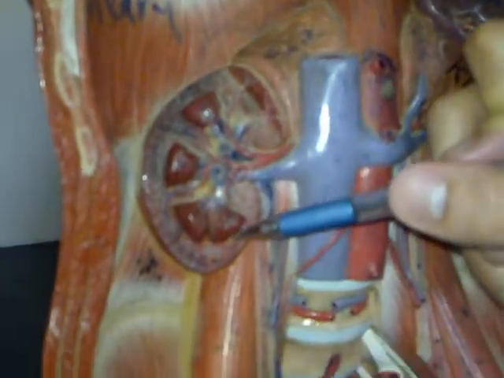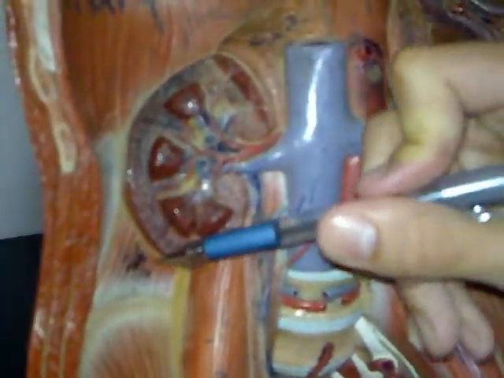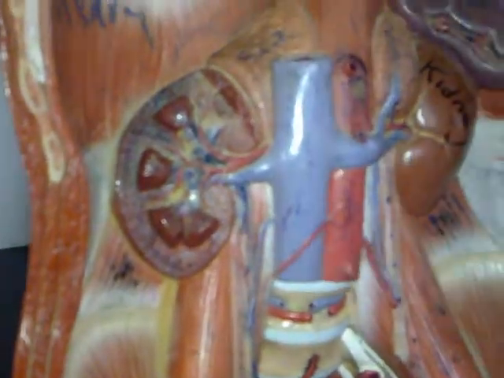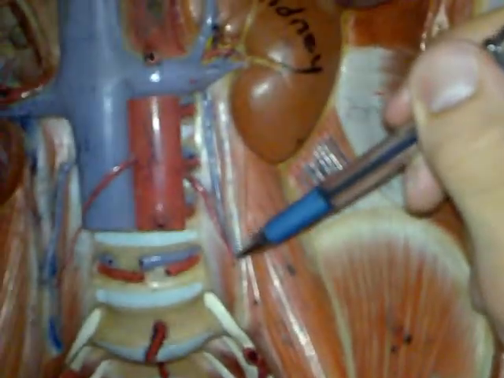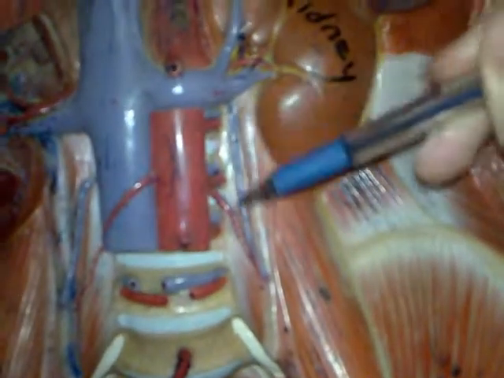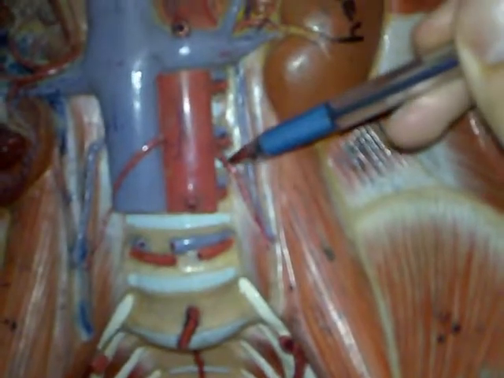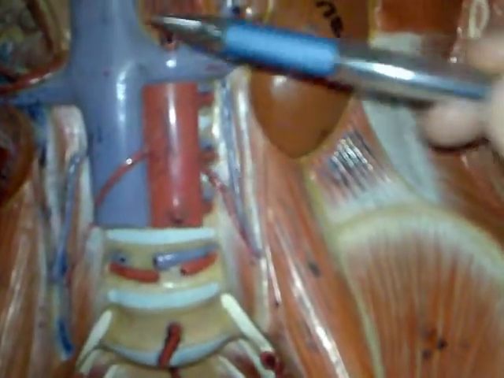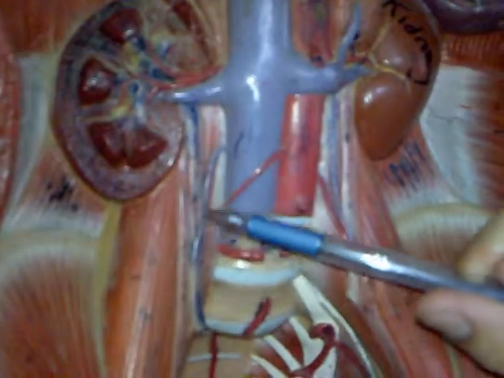And by the way, from the pyramids you have these medullary rays, okay? These lines. And we can also see another vein here. This is the gonadal vein going with the ureter, okay? And this is the gonadal artery, meaning it's either testicular or ovarian, depending on the gender. And here this is the right gonadal artery and right gonadal vein.